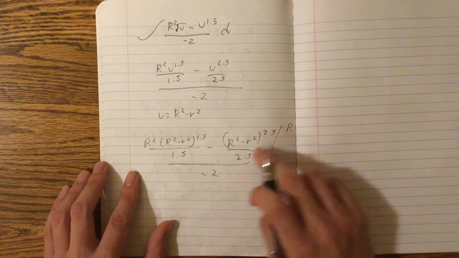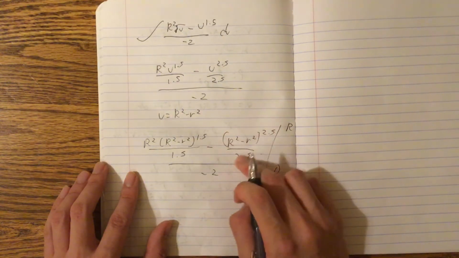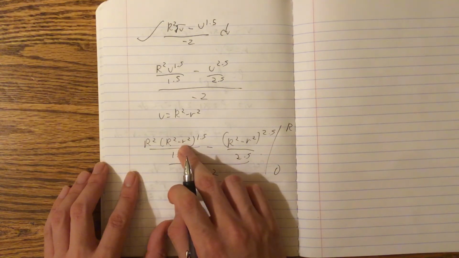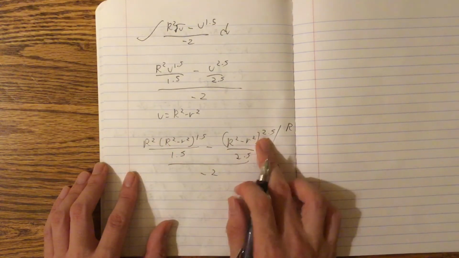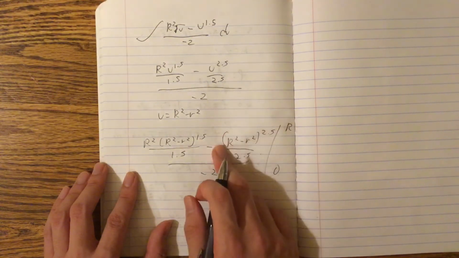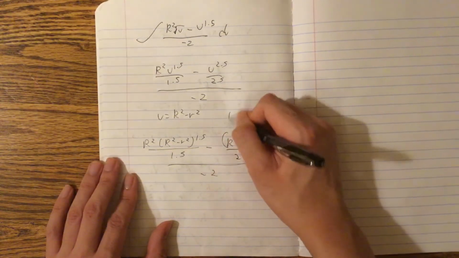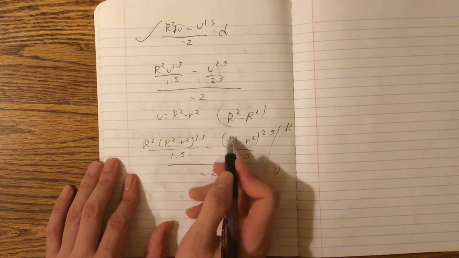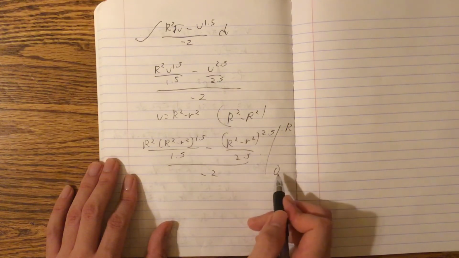If we plug in R here, this term just becomes 0. And if we plug in R here, this term will also become 0. So we should not consider R, because if we plug it into this term it will become 0, because it will just become R squared minus R squared. And it's the same here. So this becomes 0 and this becomes 0.